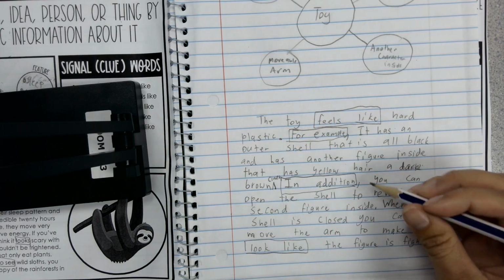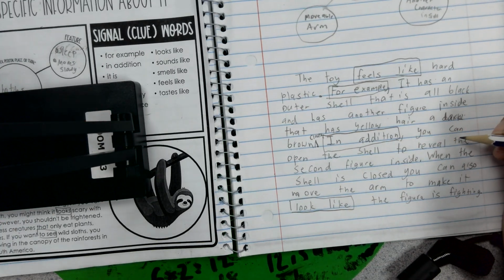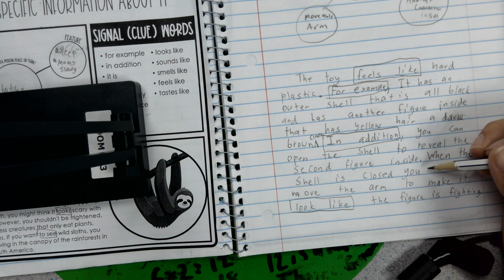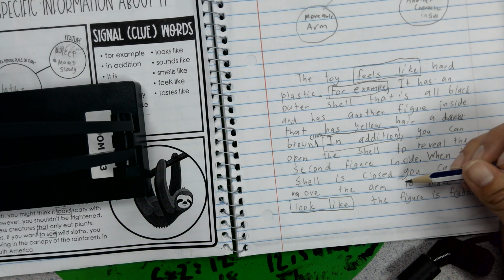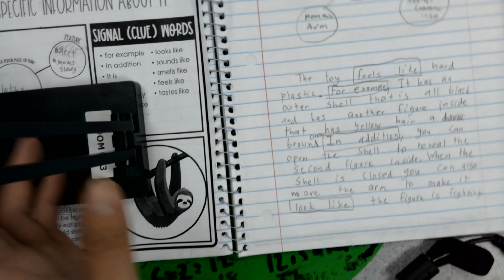Period. In addition, so I'm going to use one of my signal words, you can open the shell to reveal the second figure inside. When the shell is closed, you can also move the arm to make it look like the figure is fighting.